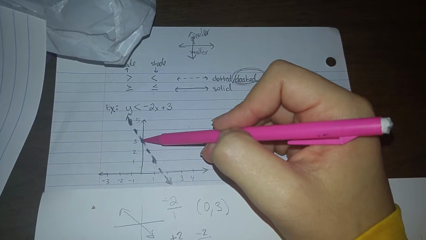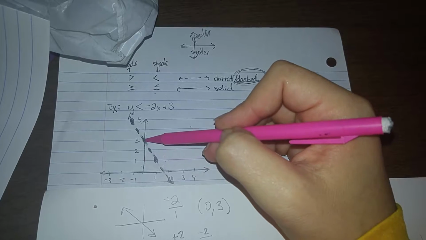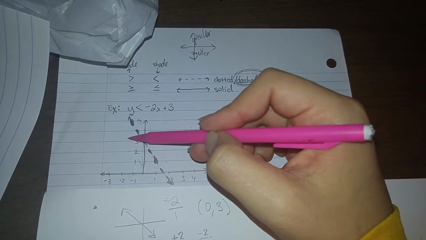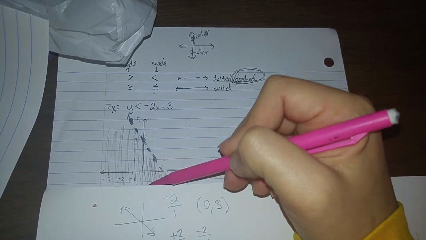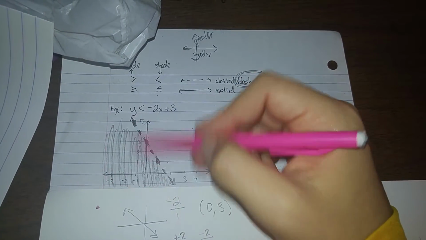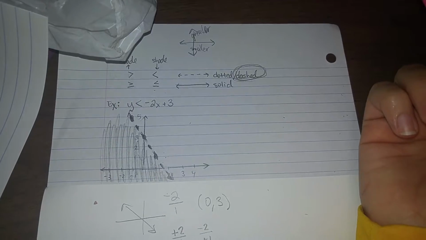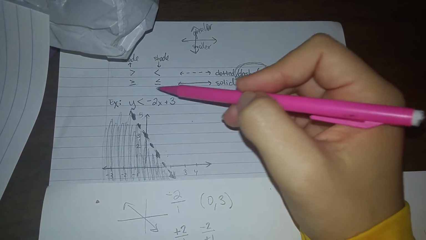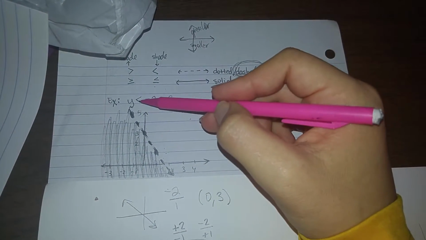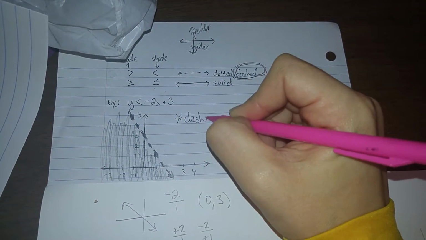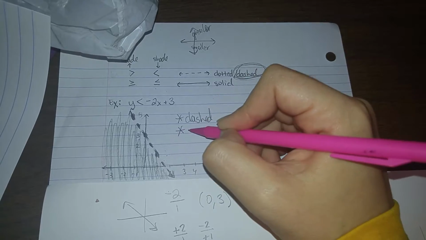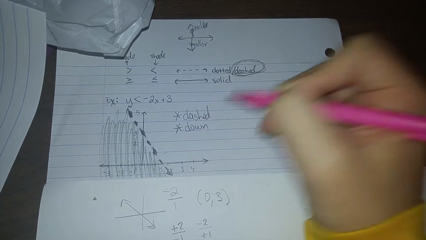And I can see, obviously, it's going 3, 2, 1. I know it's going less than down in this direction, so I'm going to shade on this side. And that's the answer to that one. The slope is the same. The y-intercept is the same. It's just that since this is less than, it must be dashed, and you have to shade down.